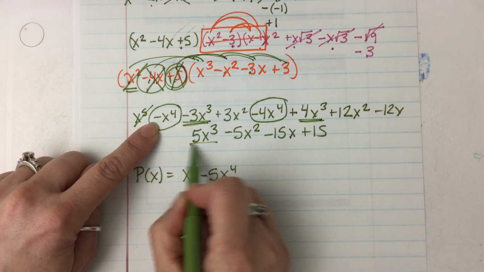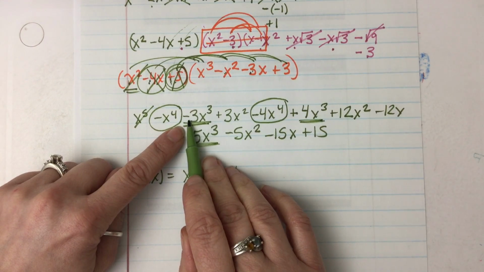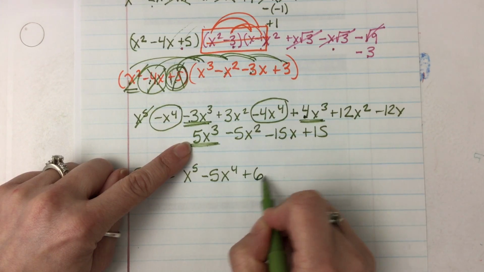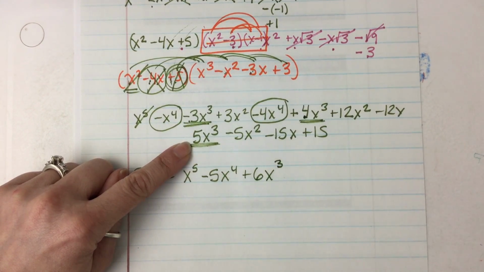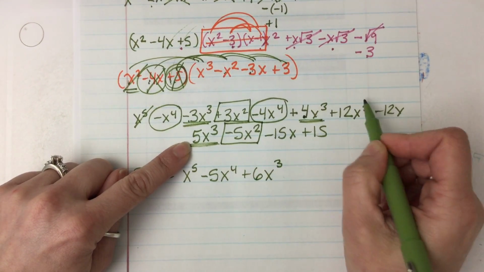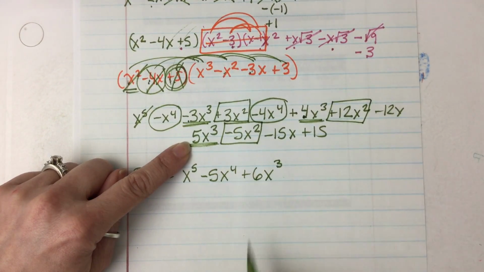This has a power of 3, and this term has a power of 3. Negative 3 plus 4 is 1. 1 plus 5 is 6. So it's 6x to the power of 3. This term has x squared. This term has x squared. This term has x squared.